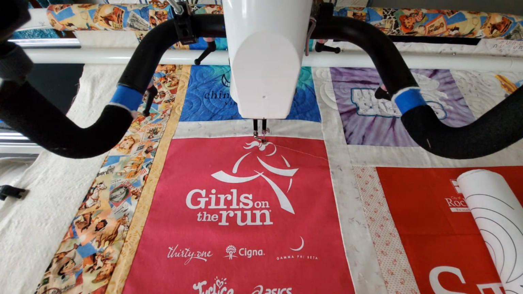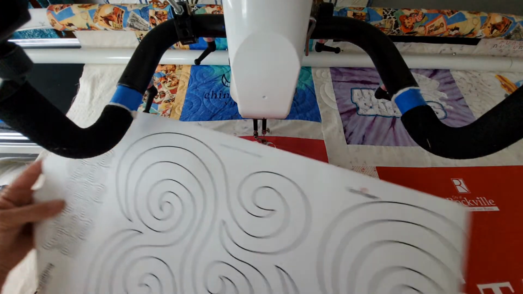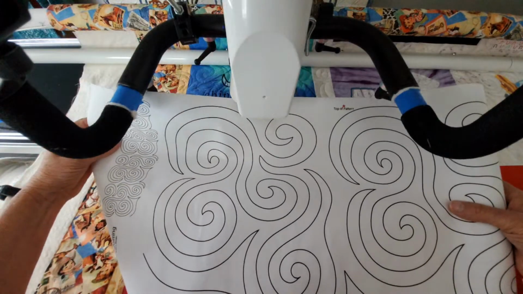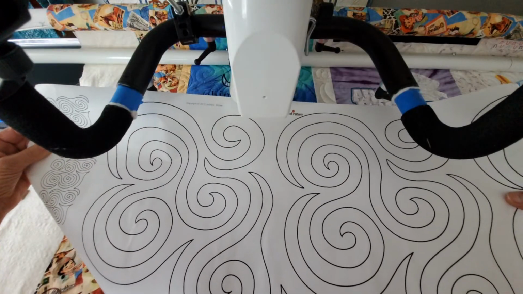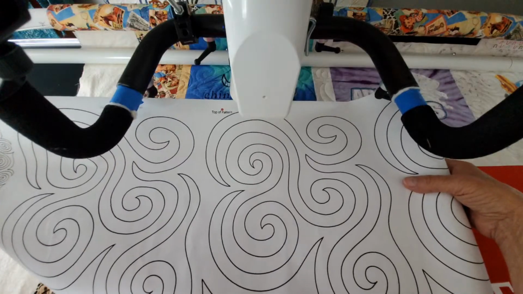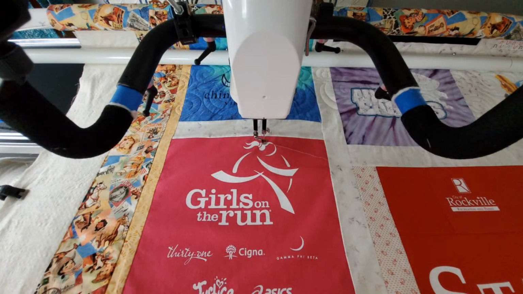And I have one more I want to show you that I picked out, and it is this one right here. This is called Puddles in the Rain, and I think this one would also be good on this quilt. It has lots of movement in it also, kind of the swirl look. So I decided against all of those. So I decided that I was going to do this.